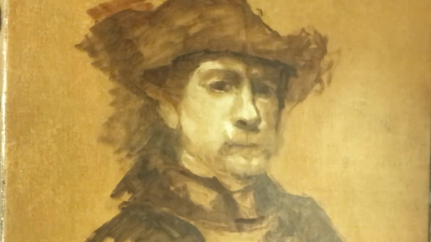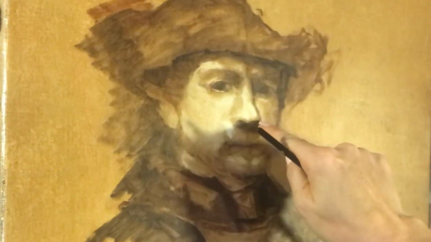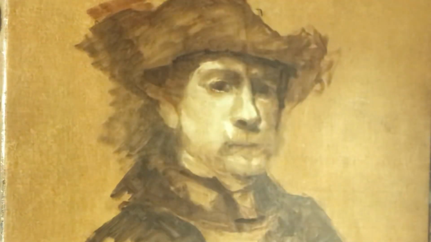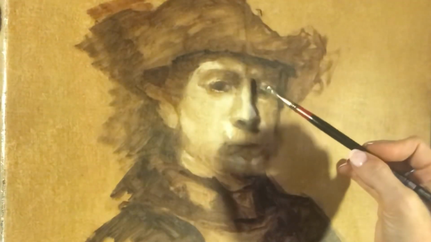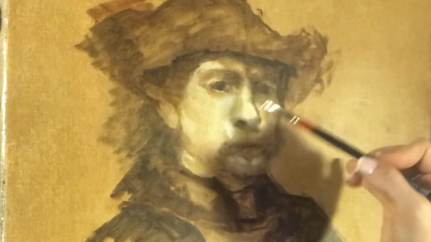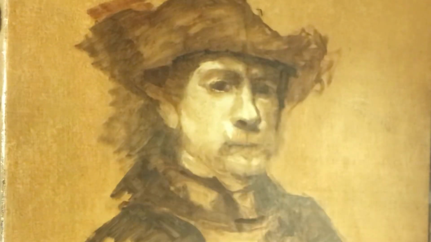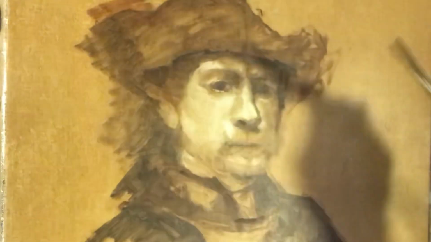Okay, so I want to check the distance from the tip of his nose to his cheek, so I'll compare it to my measurement that I've been using up here. Just cleaning that up a little bit. Got a little bit lost there.